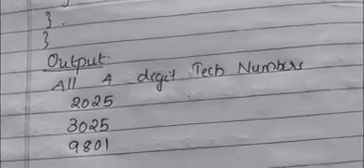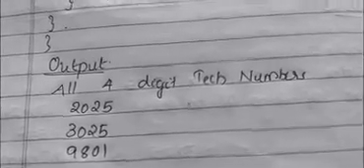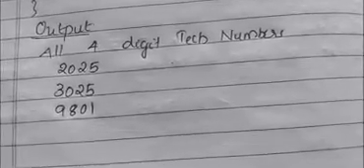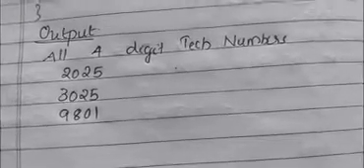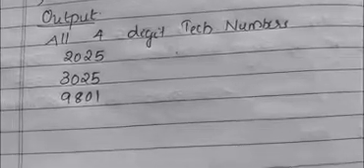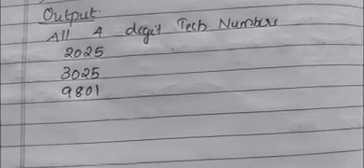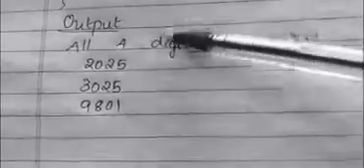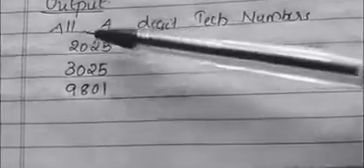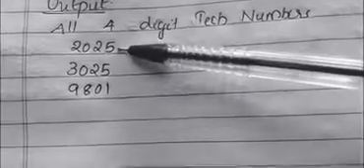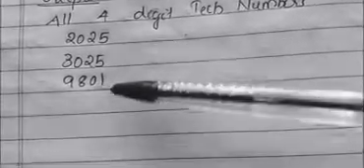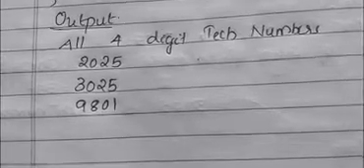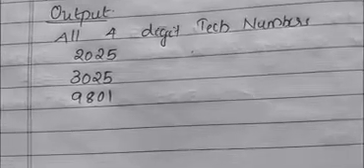So if you want 5-digit tax numbers, what is the condition? In this for loop, we can change the condition like this: for i equal to 10,000, i less than 1 lakh, like that you can give. According to the criteria, we have printed only 4-digit tax numbers. That is, 2025 is the first tax number, then 3025, 9801. So these are the tax numbers. I hope this is clear for you.